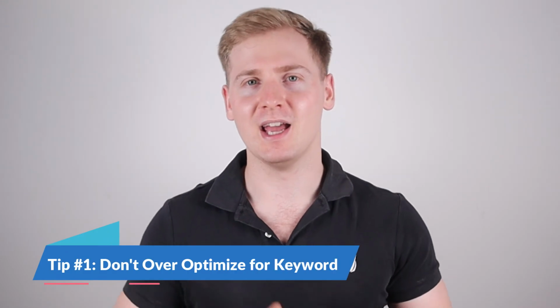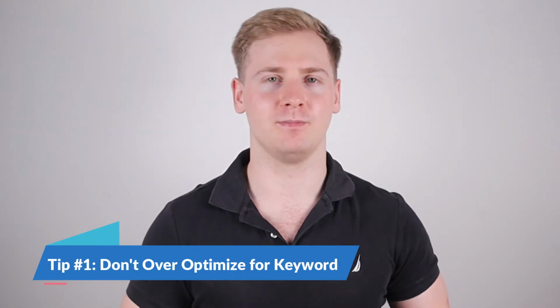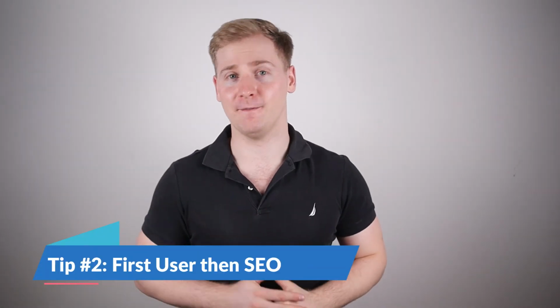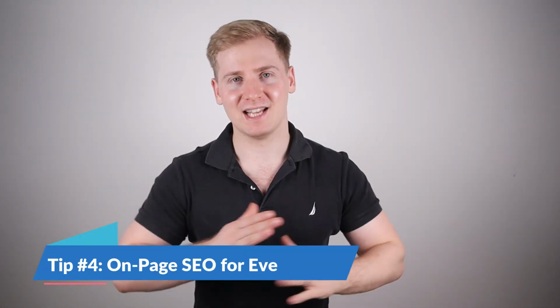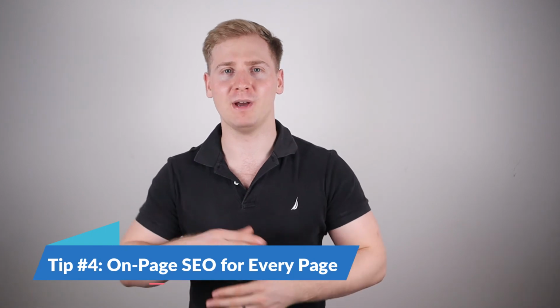The first tip is never over-optimize for keywords. Google is smart enough to understand related words to your keyword to understand the topic. Therefore, using LSI keywords is important. The second tip is always write your content first and then optimize for SEO, but don't sacrifice your quality. The third tip is, if you are serious to grow fast, always have an off-page SEO strategy in place for a newly published article. And the last tip is, always perform on-page SEO optimization for every one of your web pages.